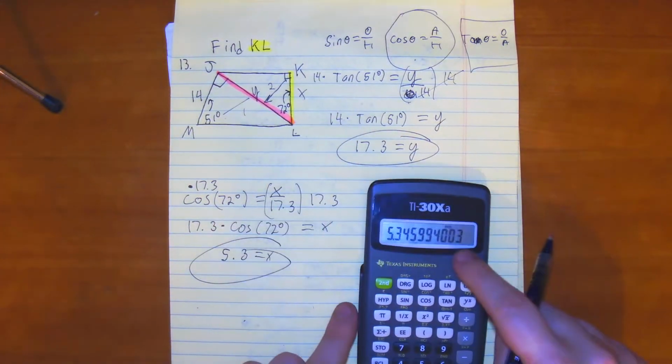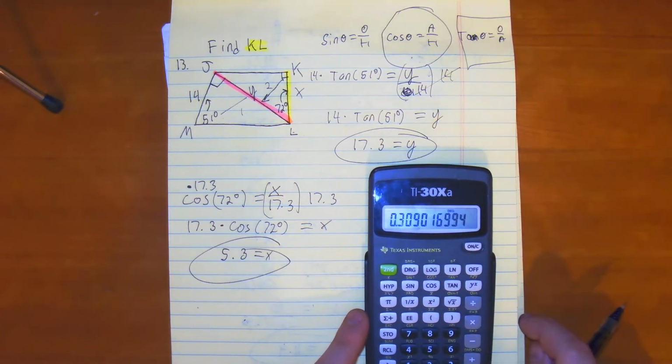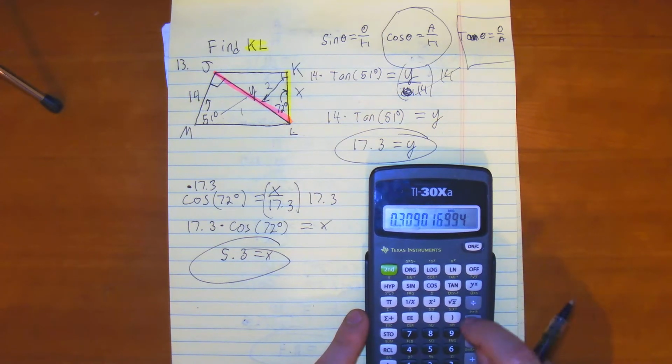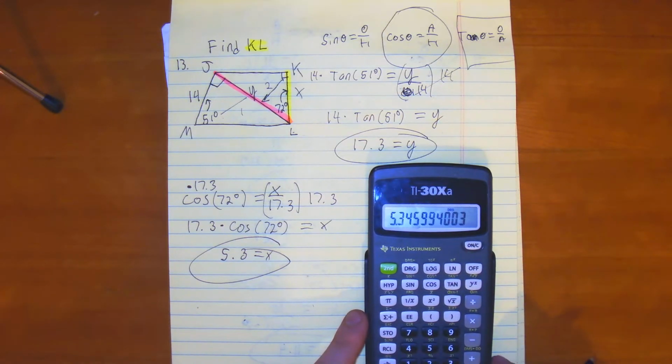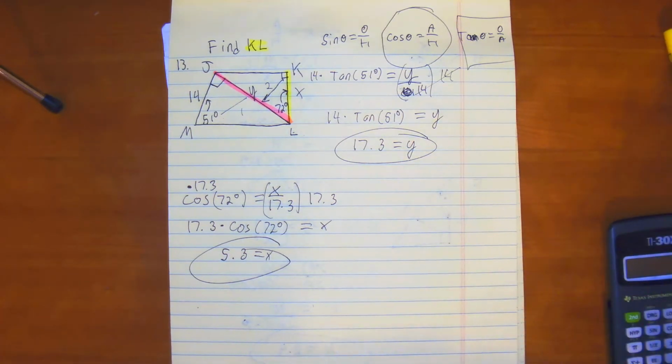And let's just check our work to make sure everything's right. So we have 72 cosine times 17.3, and you get 5.3 for the adjacent side. Right? And that's how you would do number 13.